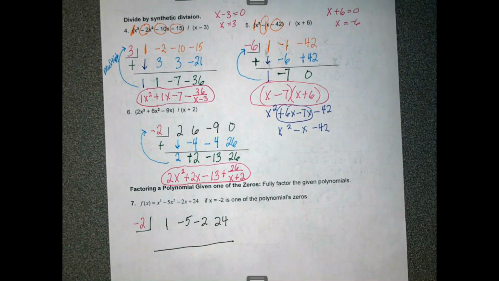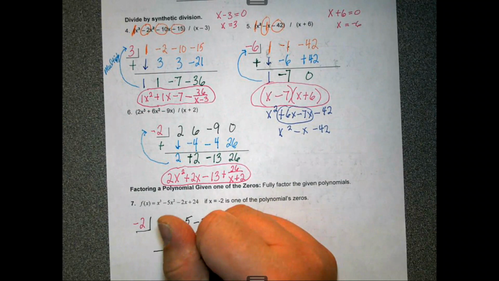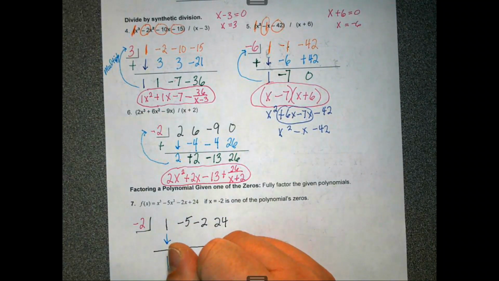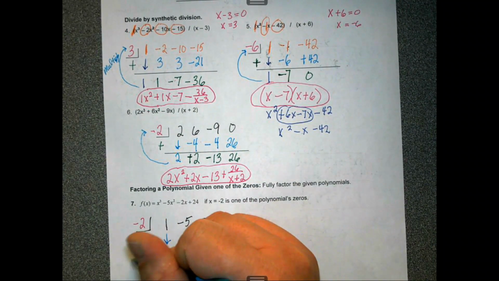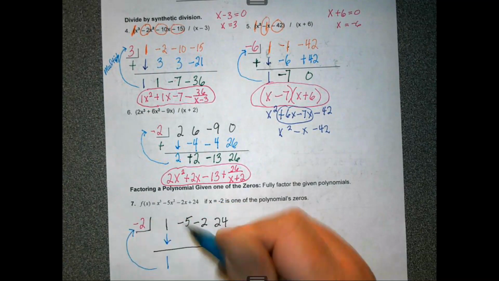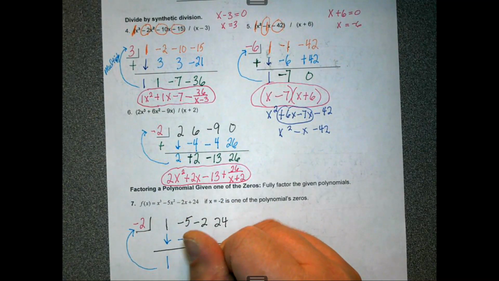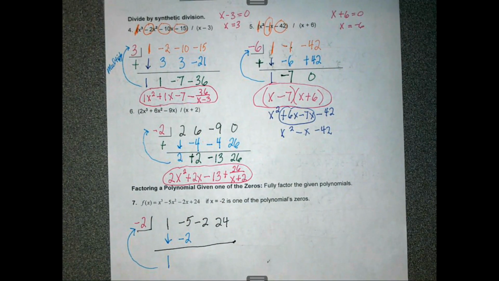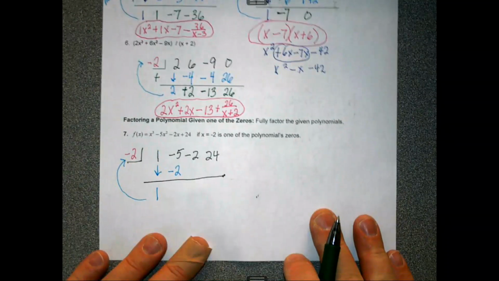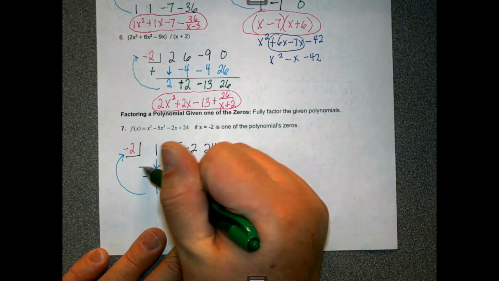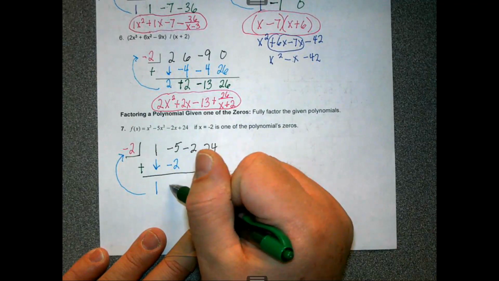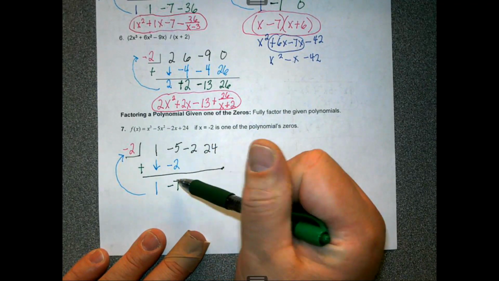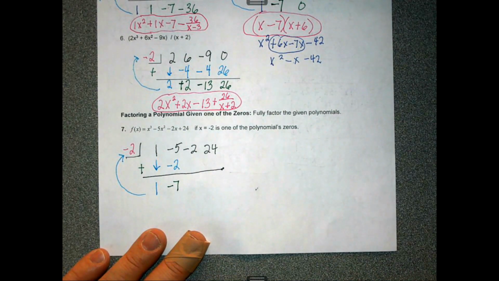All right, bring down the 1. 1 times negative 2, negative 2. Negative 5 plus negative 2 is negative 7. Negative 7 times negative 2 is positive 14.